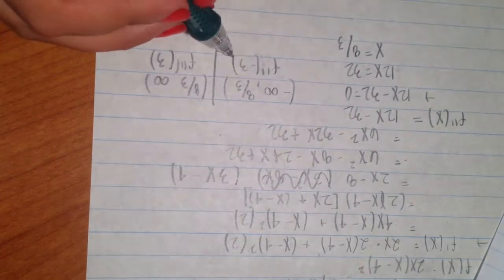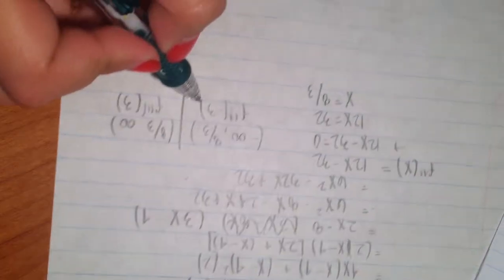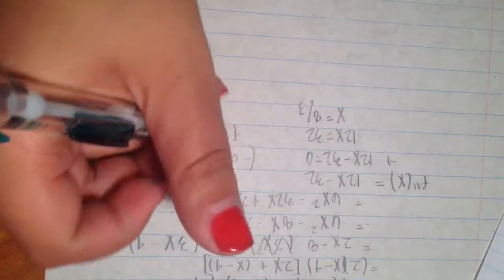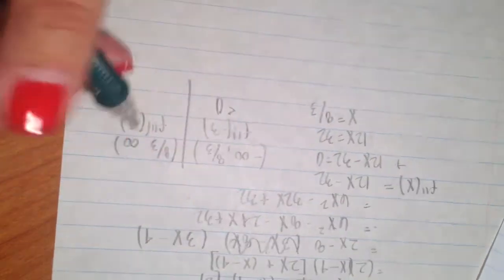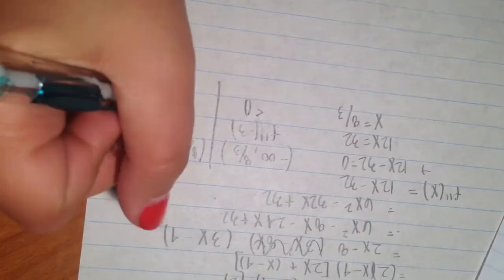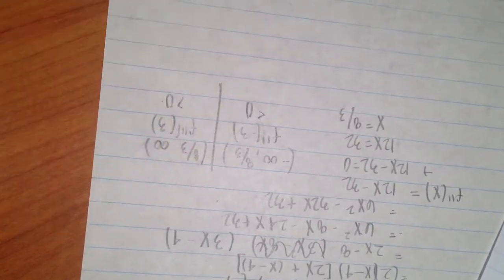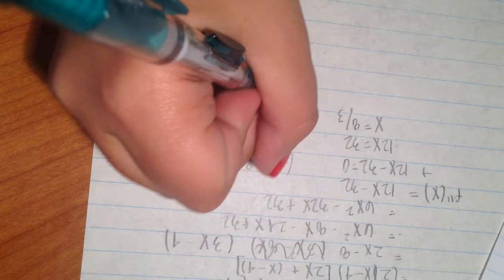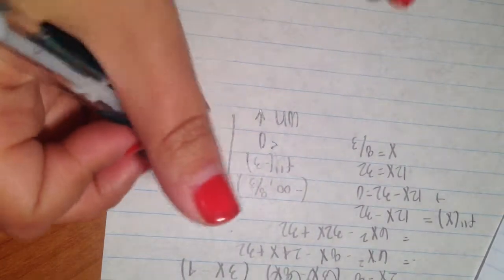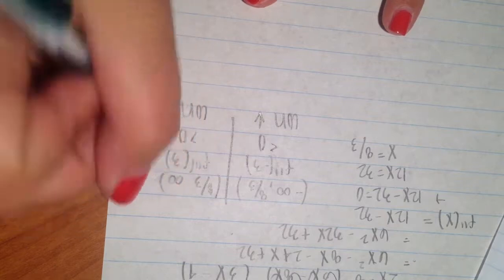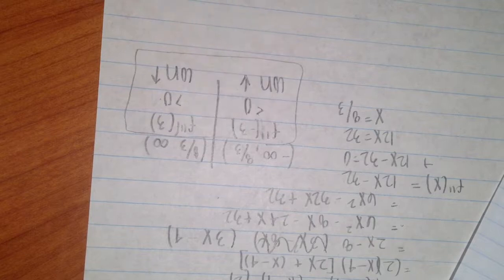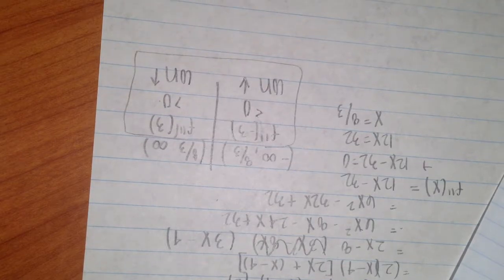So we're going to plug in negative 3 to the second derivative. When we do that, we're going to find out that this value is less than 0. We're going to do the same thing for here, and when we plug in 3 to the second derivative, we're going to find out that this value is greater than 0. So when a value is less than 0, it's going to be concave down, and when a value is greater than 0, it's going to be concave up. And that is where this function is concave up and concave down.